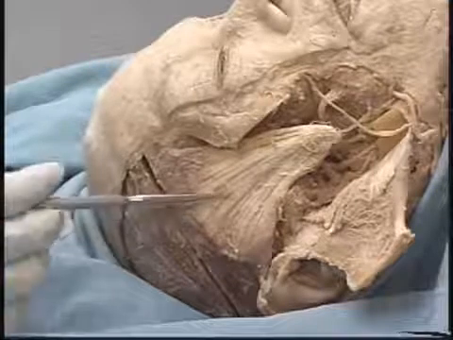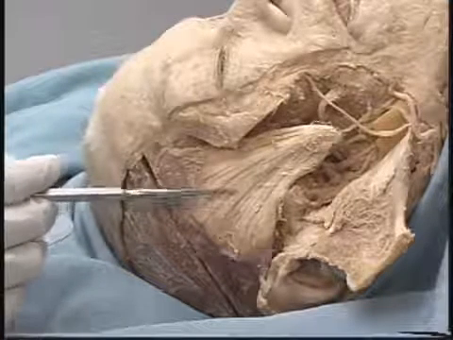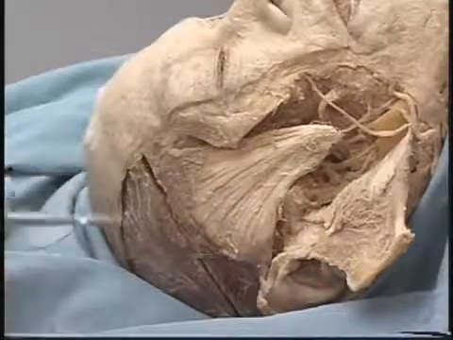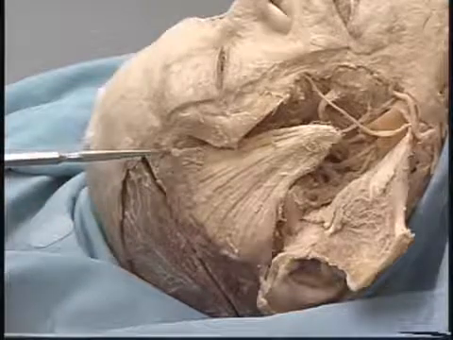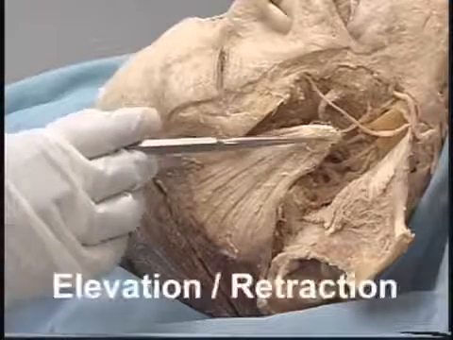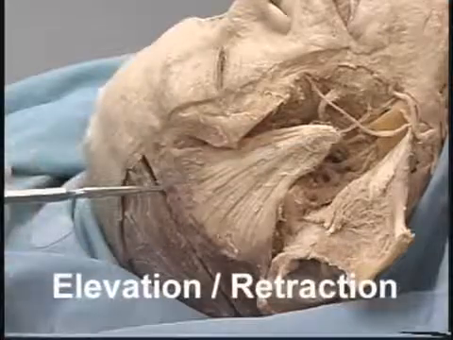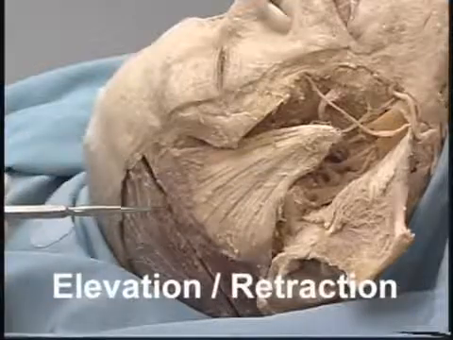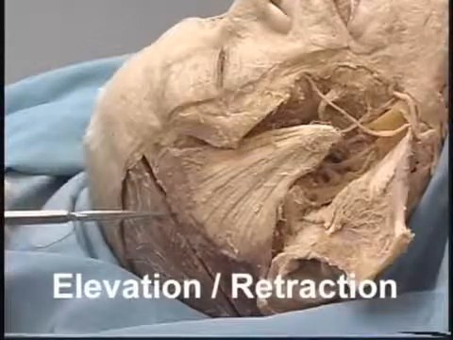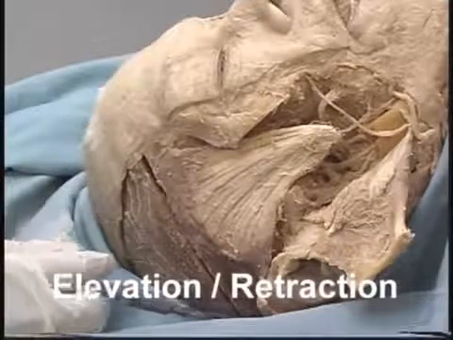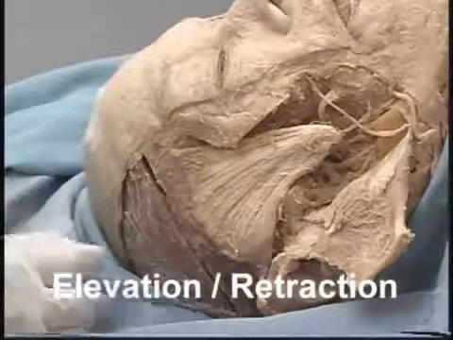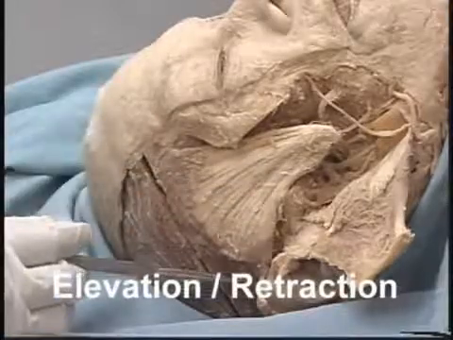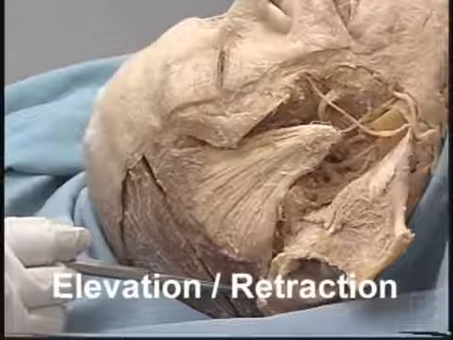Answer number 2. I'm pointing to the temporalis muscle. The anterior and the middle fibers of this muscle, when they contract, pull the coronoid process upwards. Thus, they close the mandible. So this is a very strong elevator of the mandible. The posterior fibers of this muscle, which are very horizontally placed, pull the mandible backwards. And so it helps in retracting the mandible.